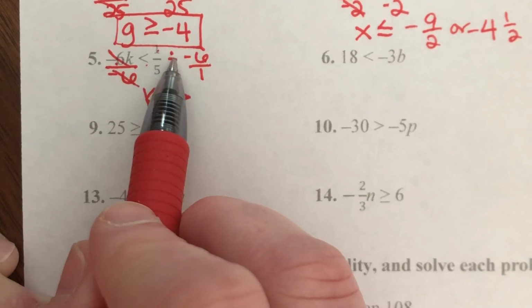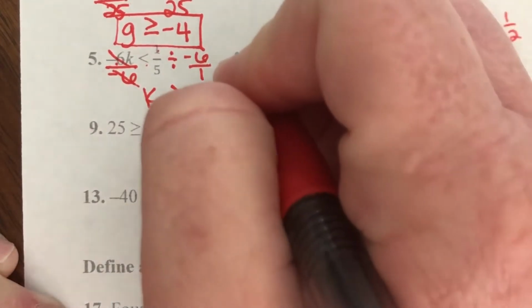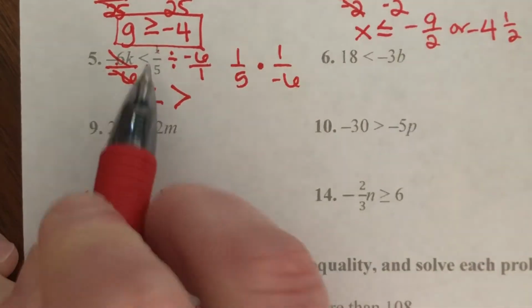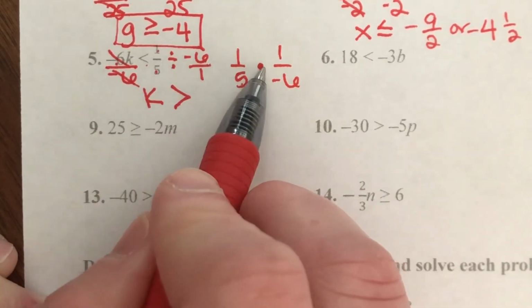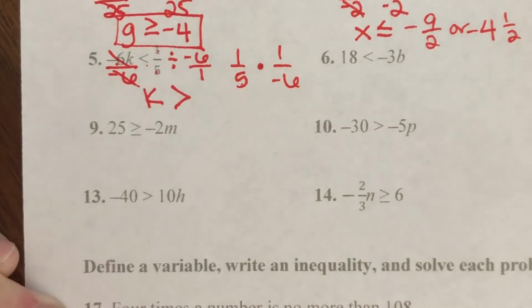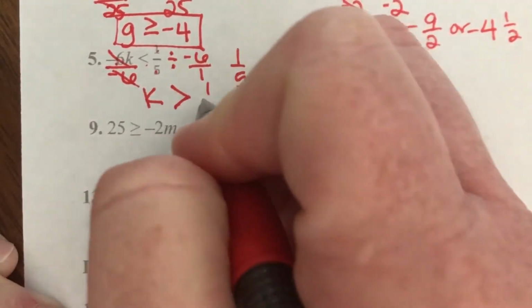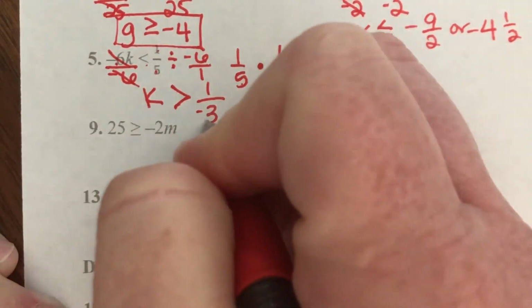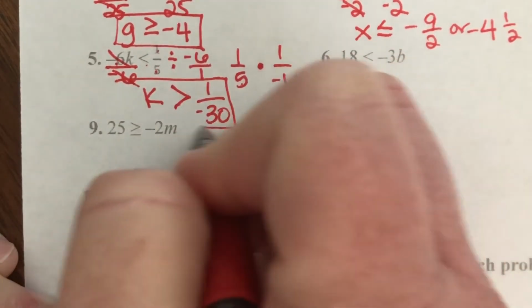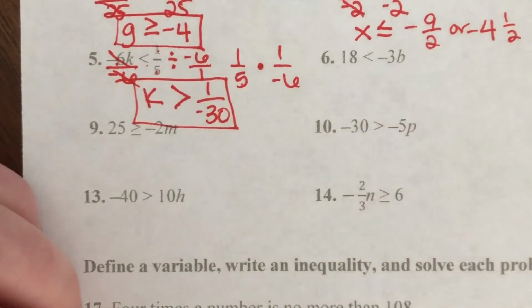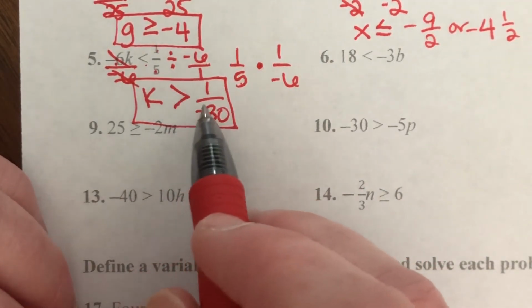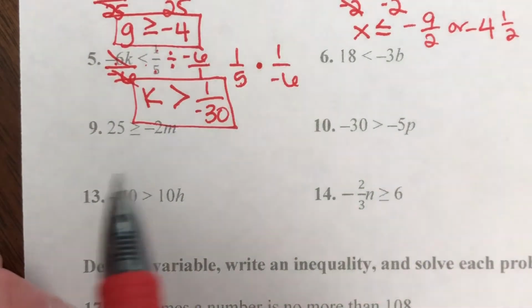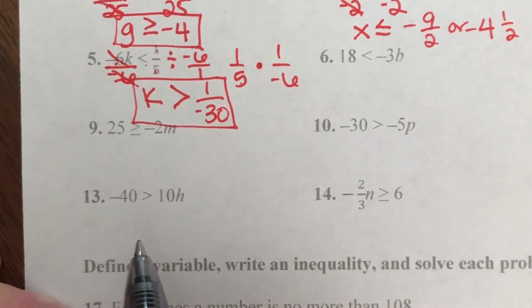And when I divide a fraction, remember, keep it, change it, flip it. 1/5 times 1 over negative 6. Keep the first fraction the same, change your sign from division to multiplication, flip your second fraction upside down. Now I can multiply straight across the top, straight across the bottom, and my answer is k is greater than -1/30. Okay? Normally in your answer, your negative sign floats to the top, or you can write it out to the side, or you can leave it on the bottom. I don't really care.